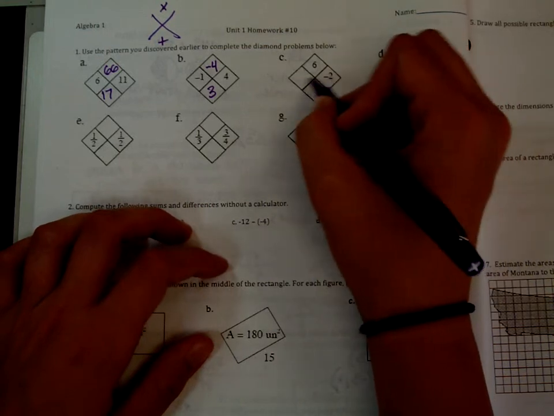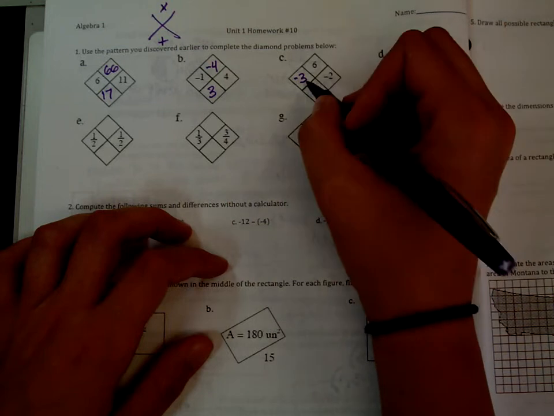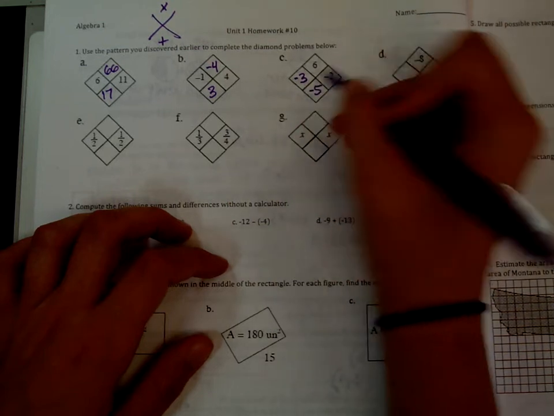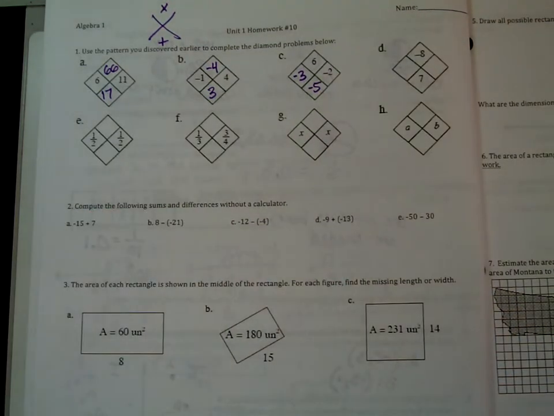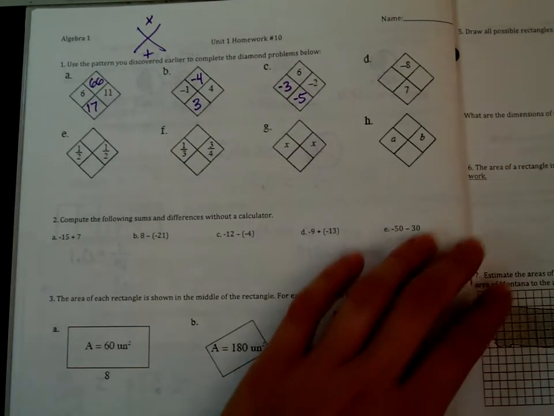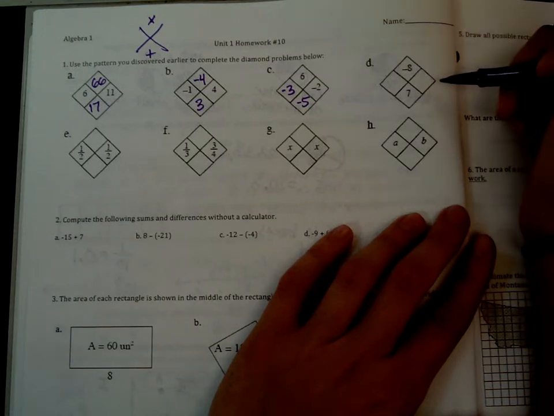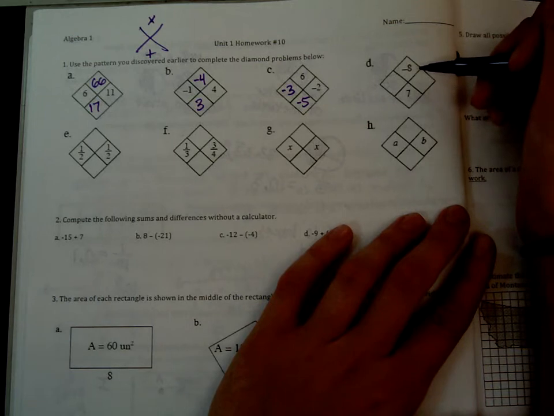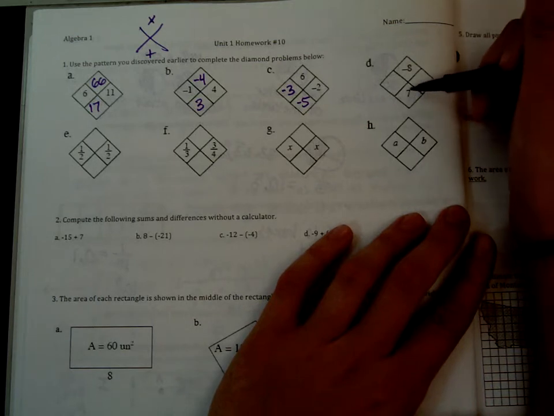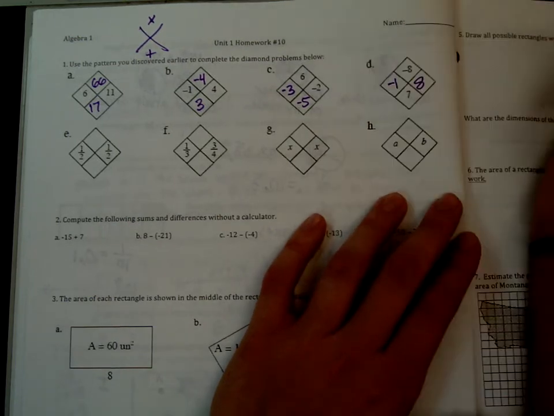And now let's see, what multiplies with negative 2 to make 6? Negative 3. Negative 2 plus negative 3 is negative 5. Now we need two numbers that multiply to make negative 8 and add to make 7. So I know one of those numbers has to be negative because it's a negative number here, and a negative times a positive gives us a negative number. I know that the positive number has to be bigger because this number is positive. So 8 and negative 1.